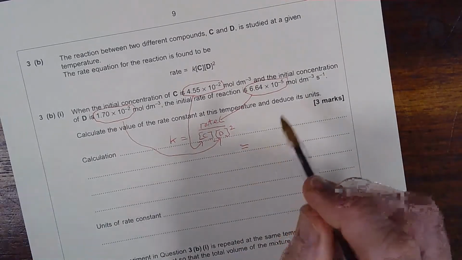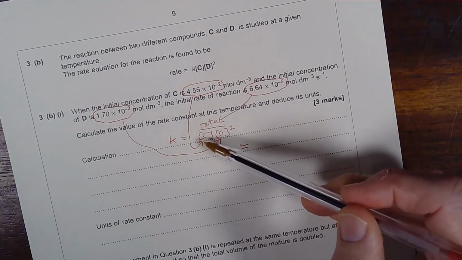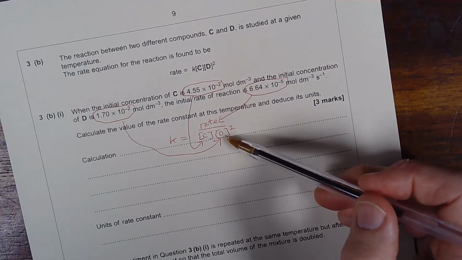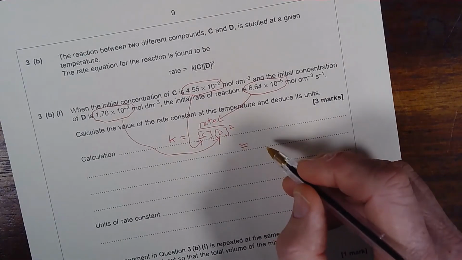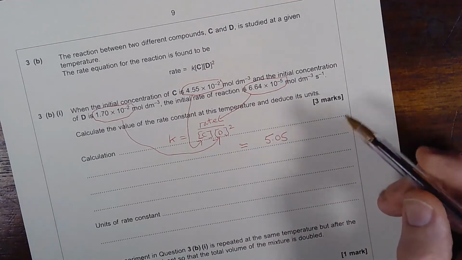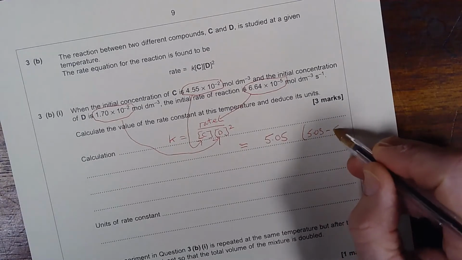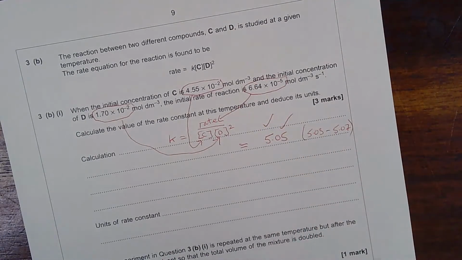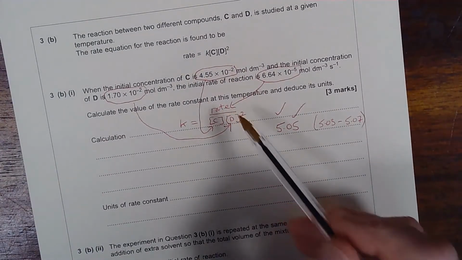We would put that in to obtain an answer. So we would get 1 mark for that being 6.64 times 10 to the minus 5 divided by 4.55 times 10 to the minus 2, but also divided by 1.70 times 10 to the minus 2 squared, and that answer comes out at a value of 5.05. And the board allow answers in the range of 5.03 to 5.07. So a mark there, and of course the rate constant units can be worked out by plugging them into this relationship.